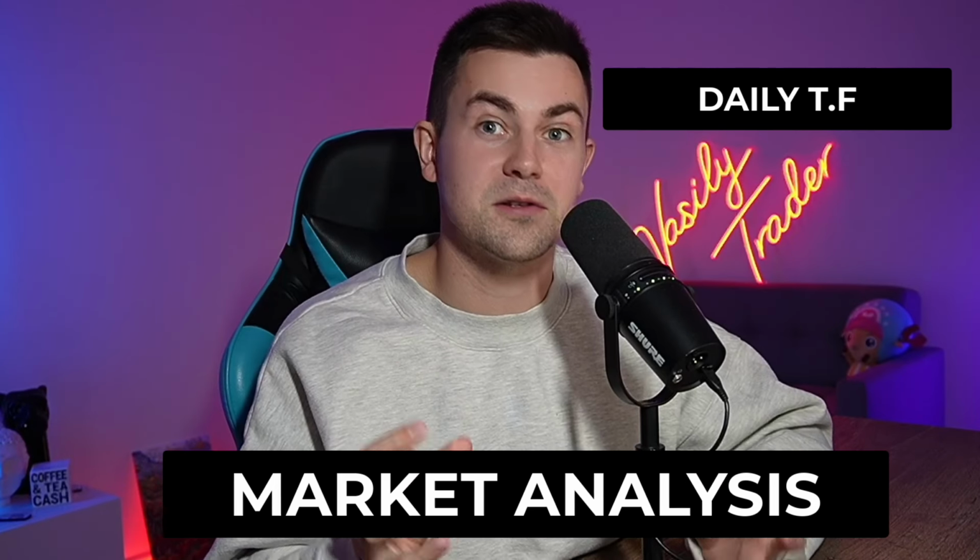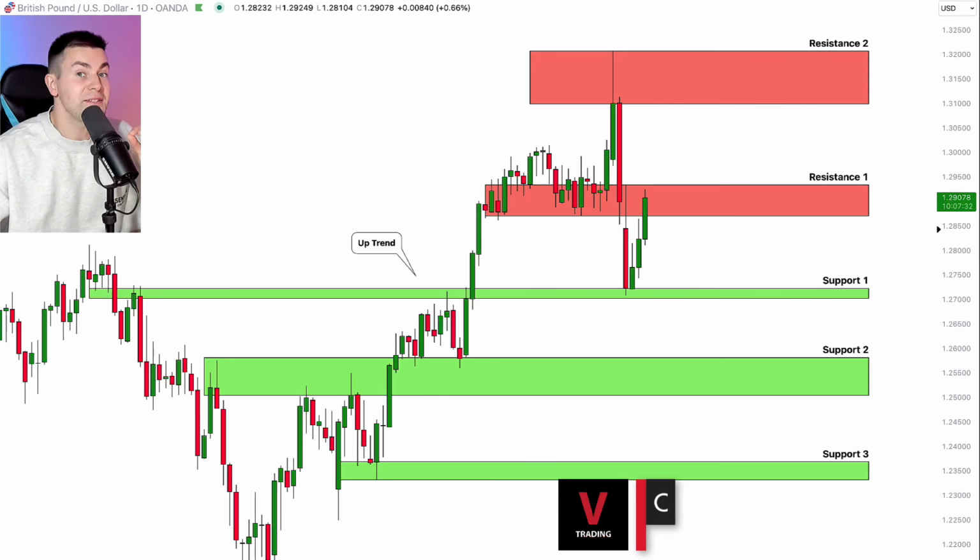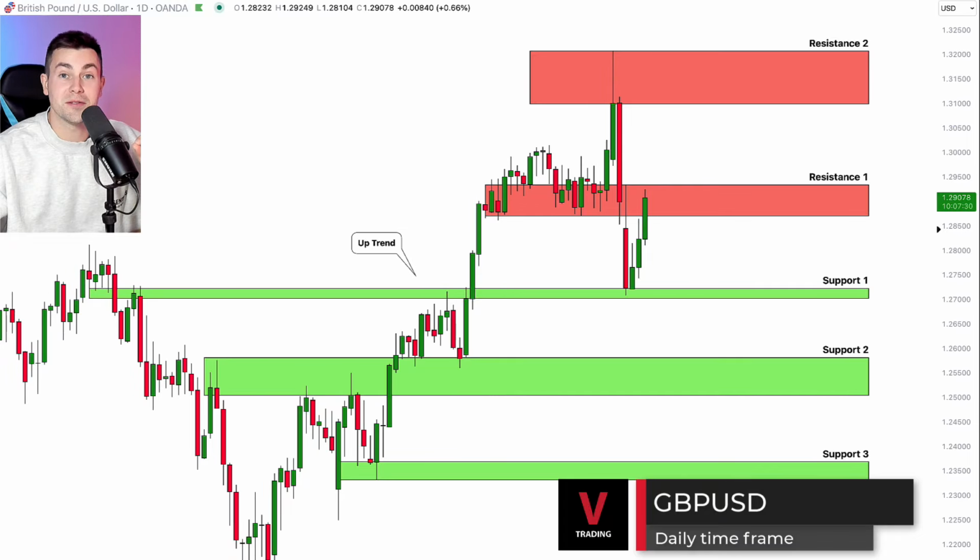For this pullback strategy we will use two time frames: a daily time frame for market analysis and an hourly time frame for entry confirmation. Your main task on a daily time frame will be to analyze supports and resistances. That is how your complete daily time frame analysis should look.